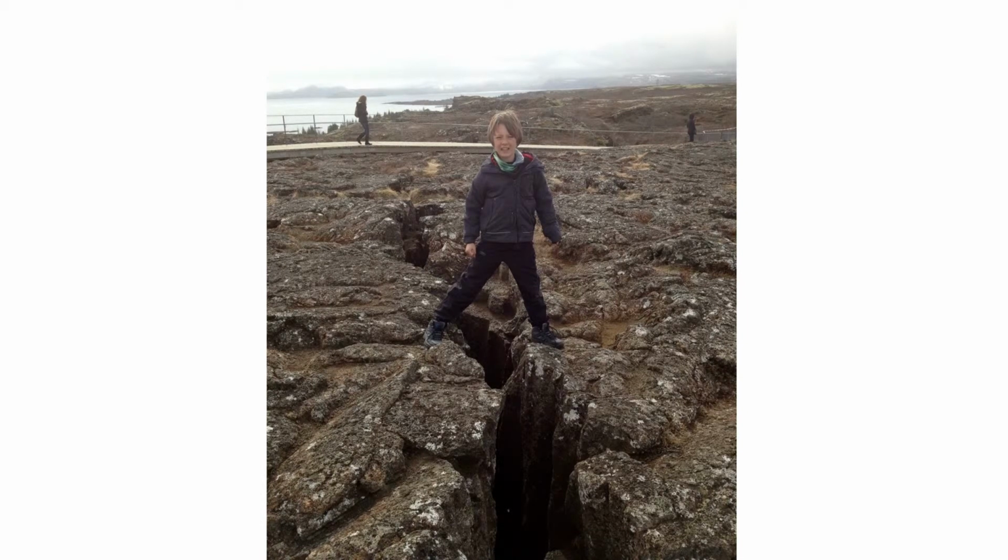Another analogy for you. This is my oldest son a few years ago. Take half a second to describe what you see. Boy standing on a crack in a rock, yeah? Well, actually, no. This is Iceland. His left foot is in North America, and his right foot is in Eurasia. So he's actually standing on a fusion, not a fission in that case.